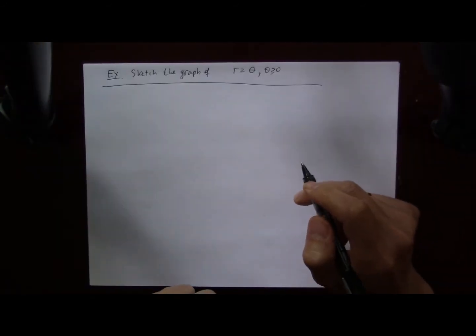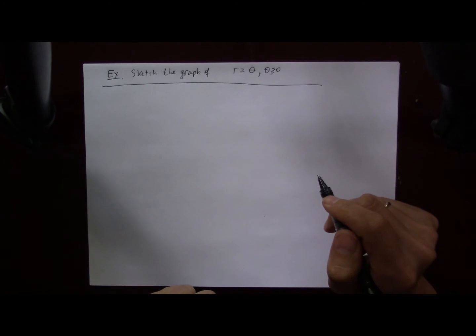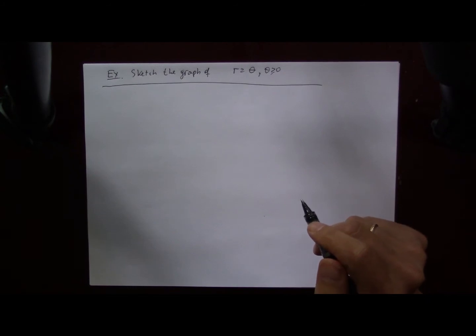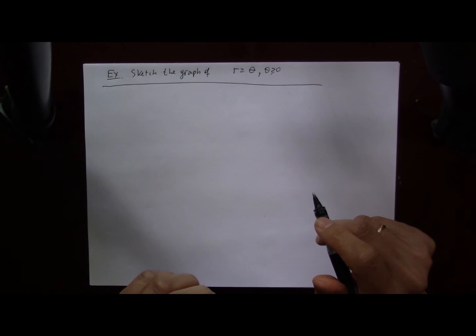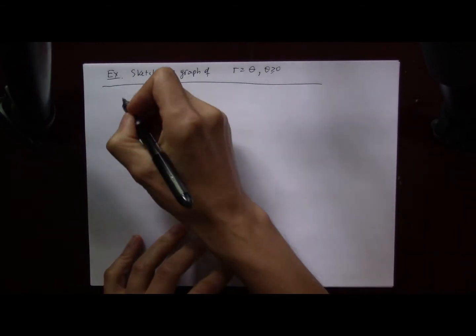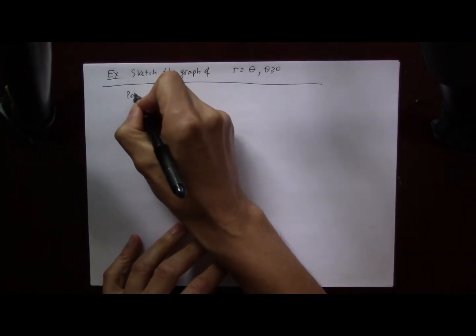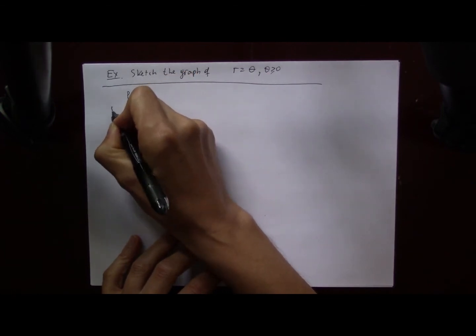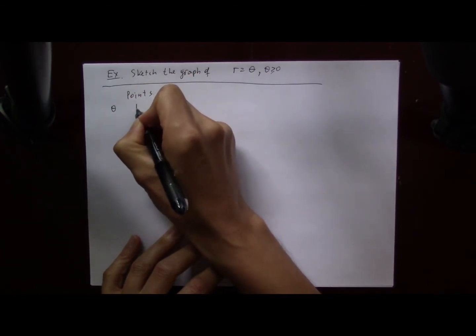In the next example, we want to sketch a graph of the polar curve r equals theta when theta is greater than or equal to 0. So to sketch a graph, we'll start by plotting points. We're going to choose theta, and we're going to find the corresponding r.